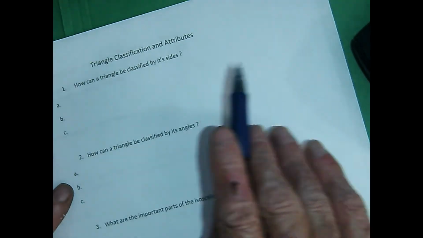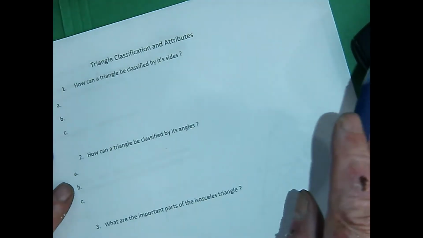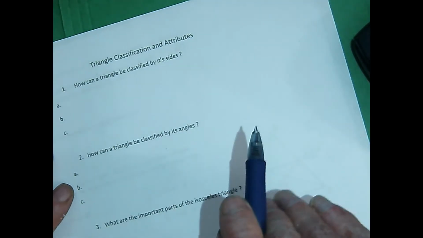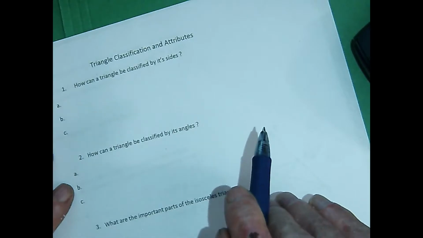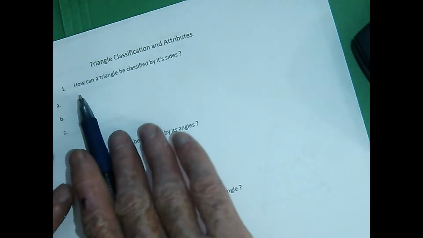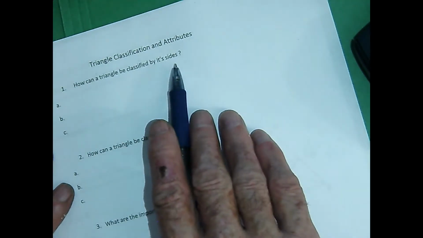Hi everybody. Today I get to talk to you about triangle classification and triangles in general. Just about time to start talking about triangles in this geometry class. And we're going to start by classifying triangles. We'll start by classifying a triangle by virtue of its sides.